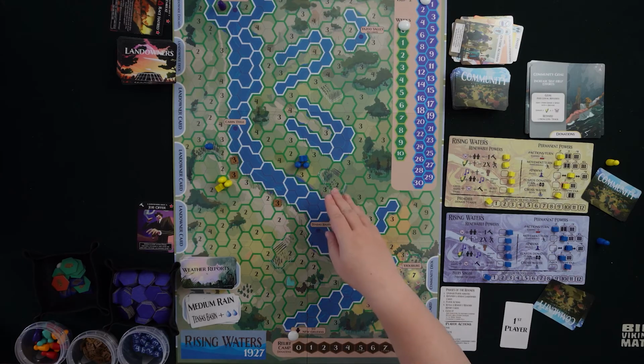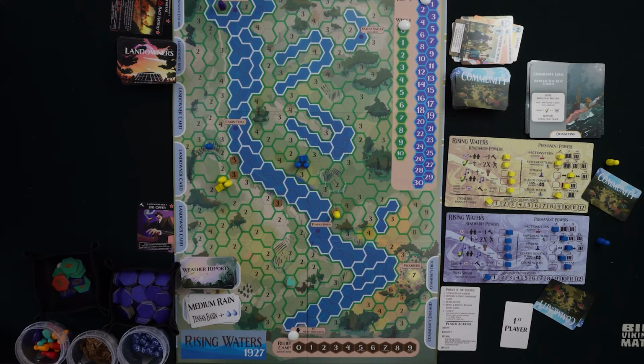I could move 2 spaces with one pawn and 2 spaces with the other. I could move one pawn 1 and the other 3, or I could move one pawn all 4 of my movement for that particular move action. You can split it up however you like.